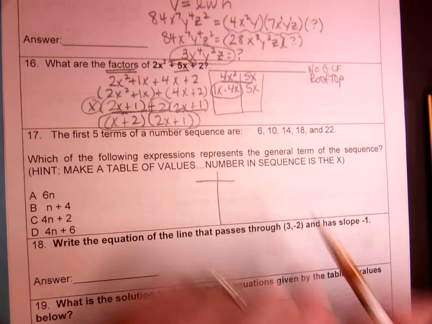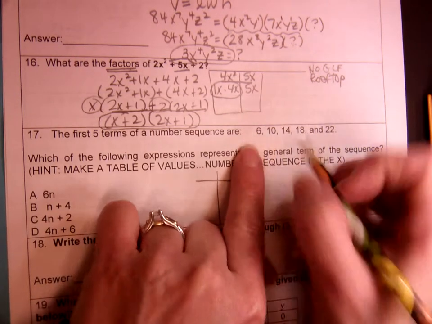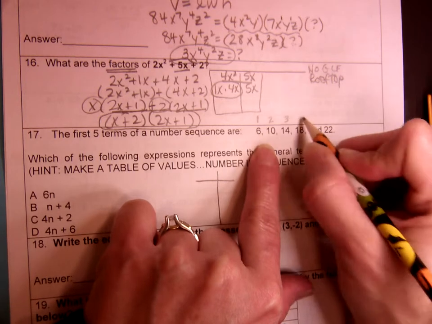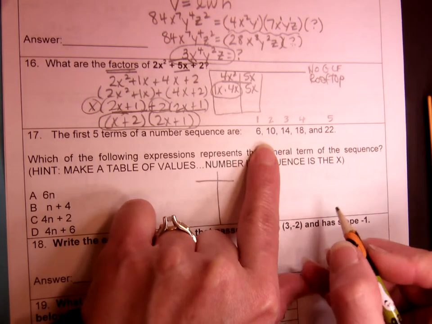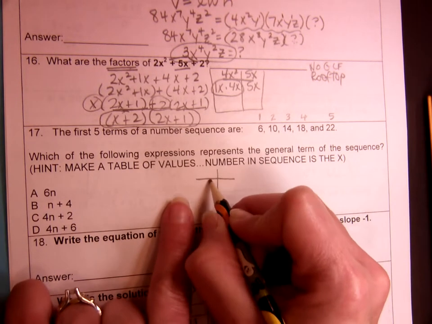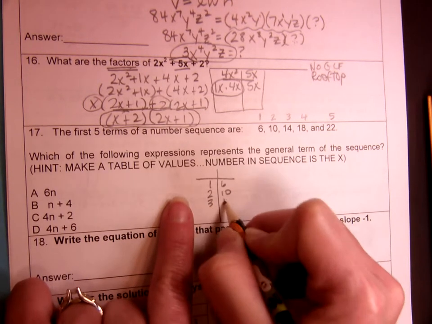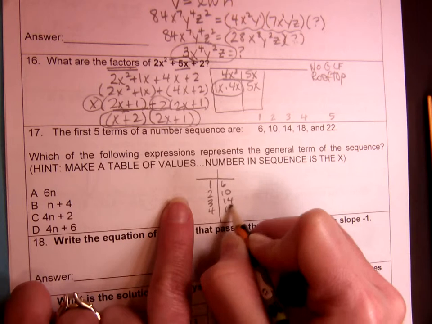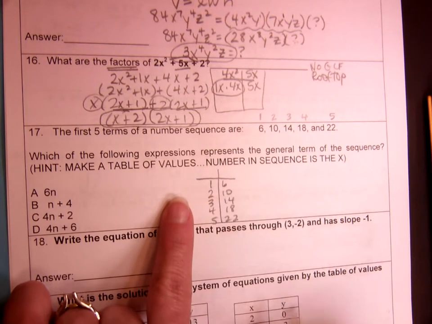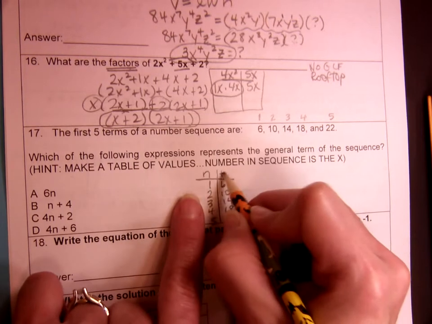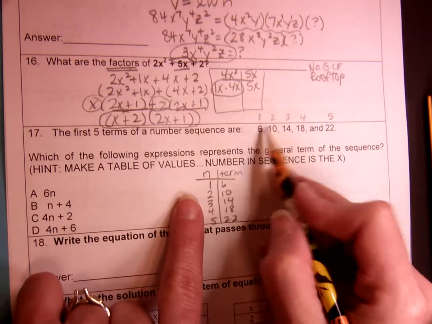And so the first number that you see there is number 1. The second number would be 2, 3, 4, and 5. So if I wrote it in a table, then the first number would be 6, 2 would be 10, 3 would be 14, 4 would be 18, and 5 would be 22. And so this is the letter for N, and then this is the term. Okay, so each one of these is called a term.